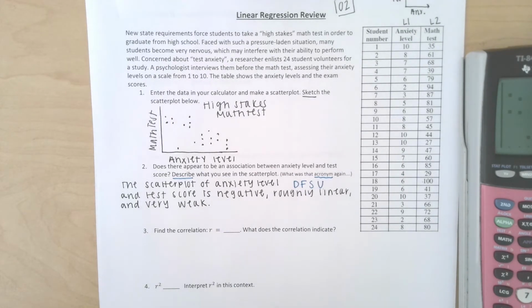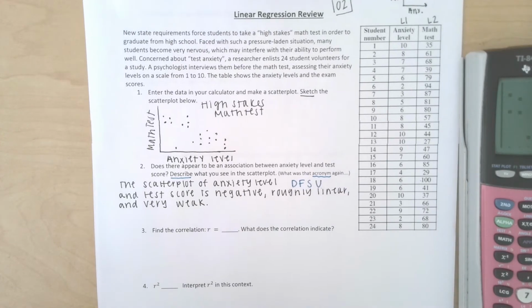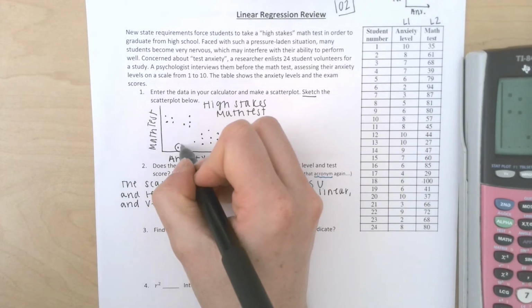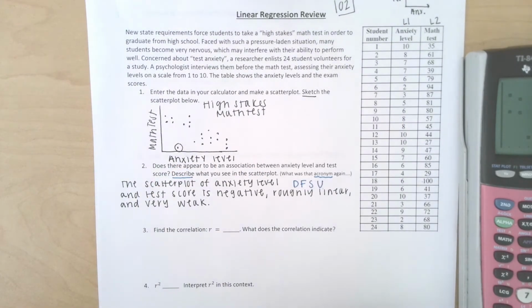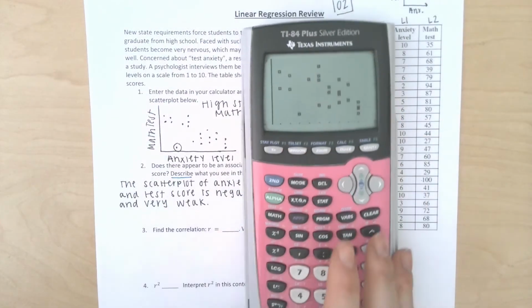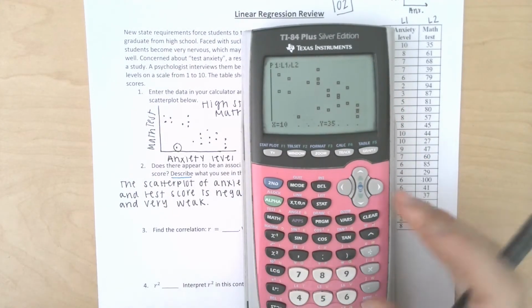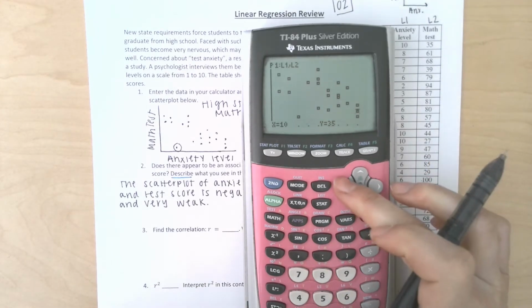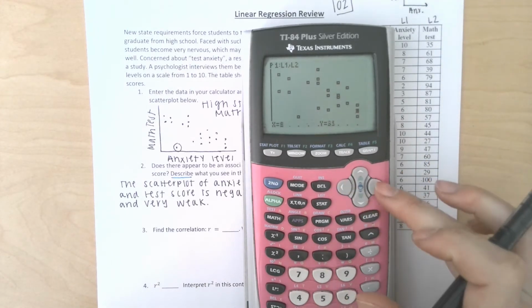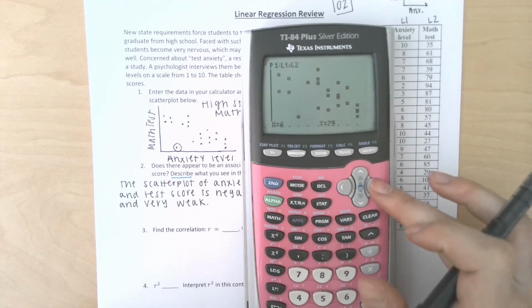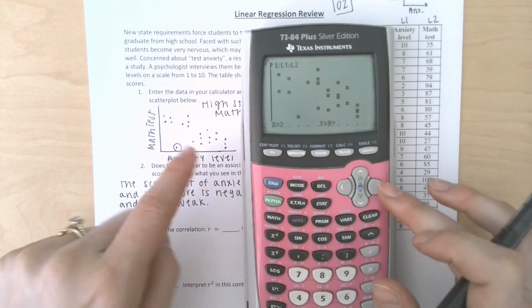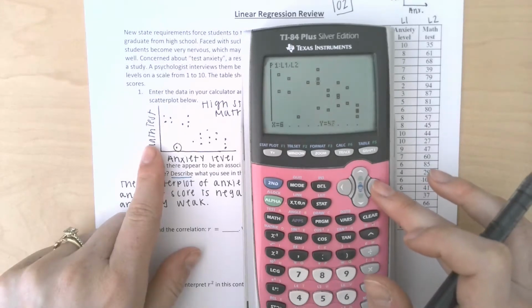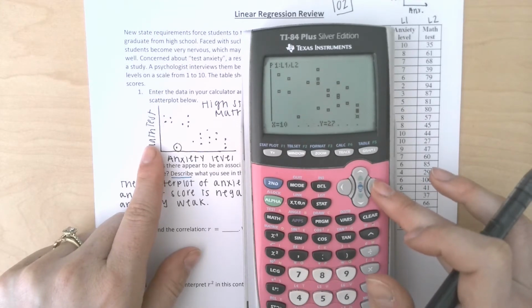Okay, I'm noticing one point that I think is maybe a little bit unique, and it's this guy over here. We can actually find that exact point in our calculator if we hit trace, and you'll see my cursor started way over on this side, so I'm just going to scroll around here until I get to this point that I think is my maybe unique point.